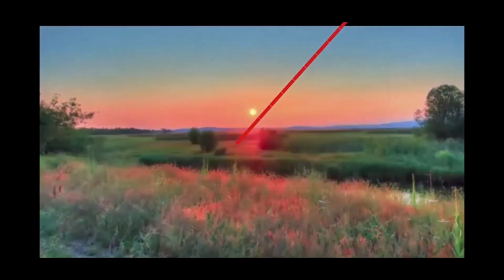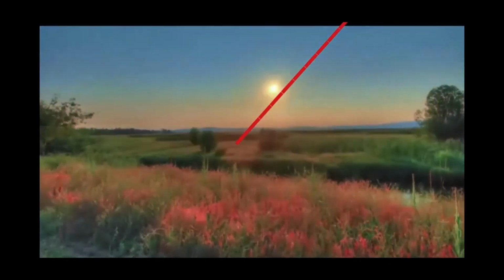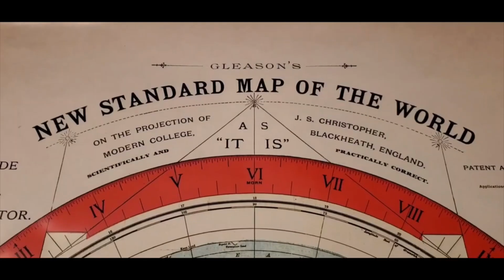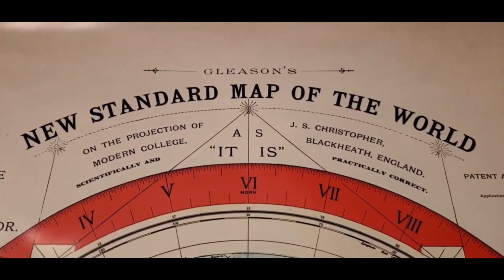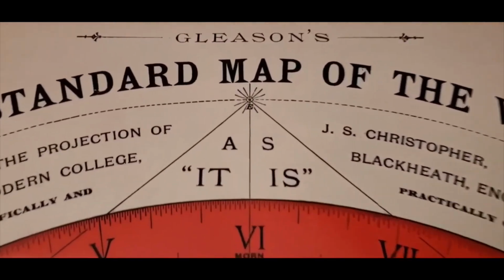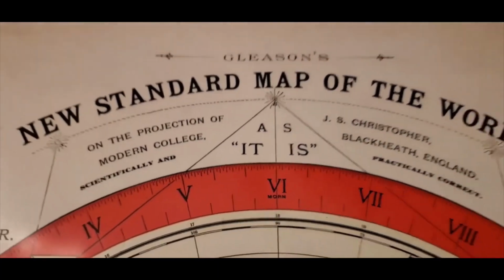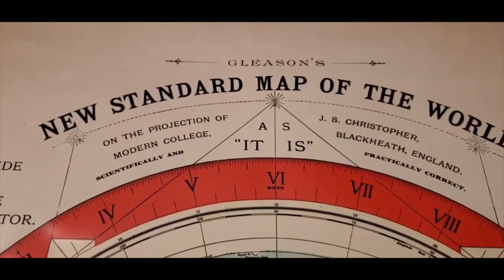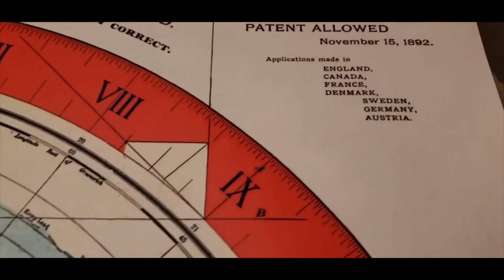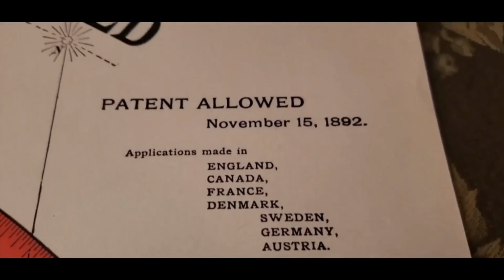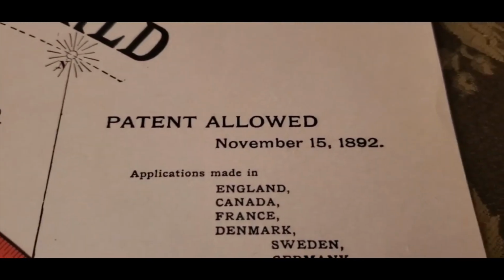Now, if you stay with me a little longer, I'll show you how the path of the sun makes total sense on a flat earth. Okay, here's the new standard map of the world. As it is. I guess it's the old standard map now. And here we go. Patented, 1892.